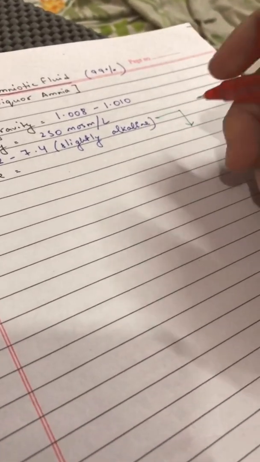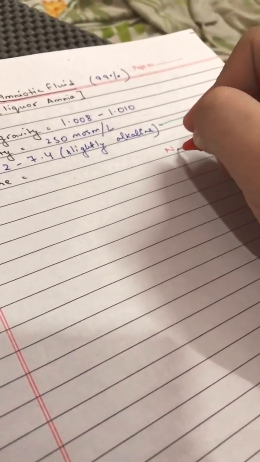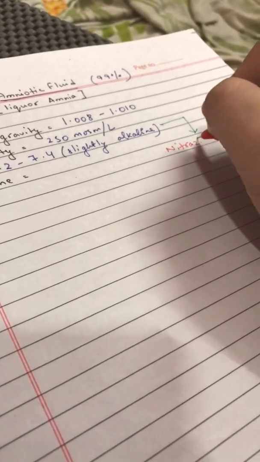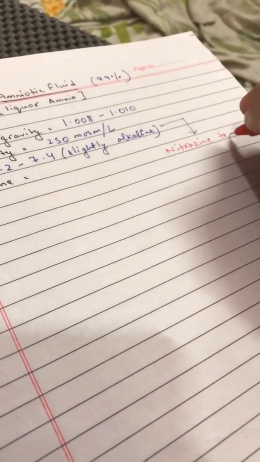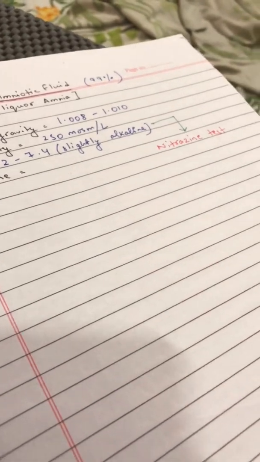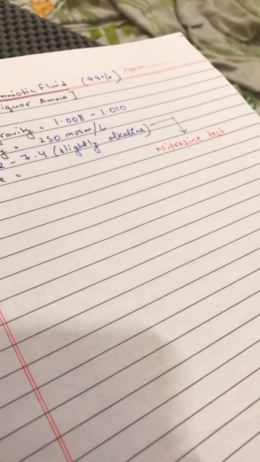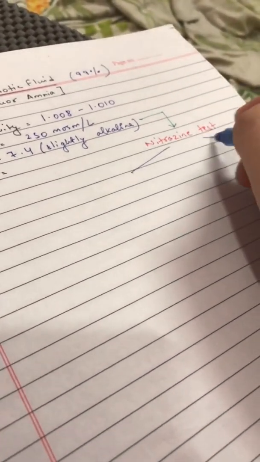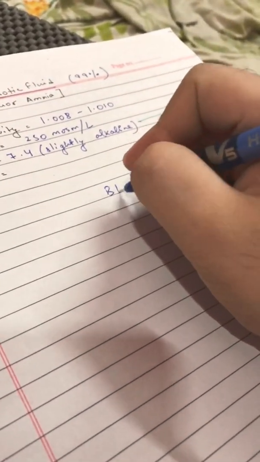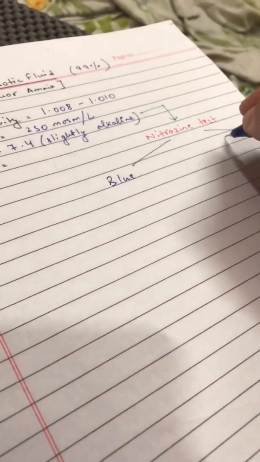So whenever there's a leakage, we do a nitrazine test. It's nothing but a nitrazine paper, like a litmus paper. We get two outcomes in this: one is blue and one is it remains yellow.